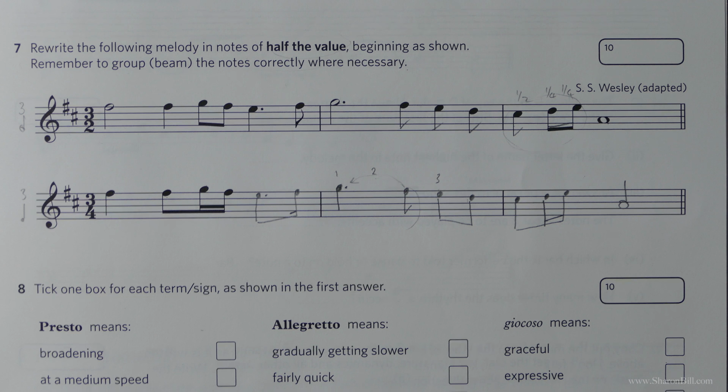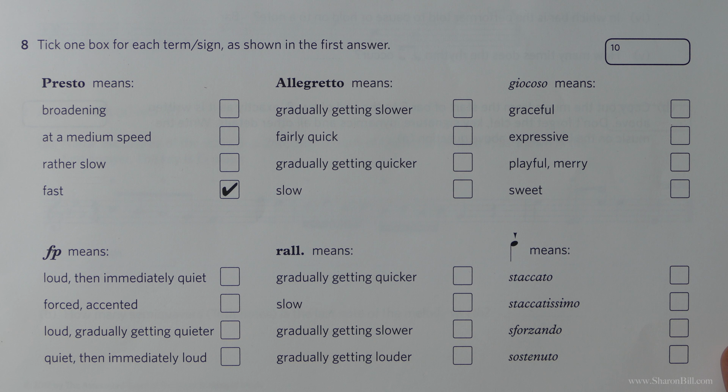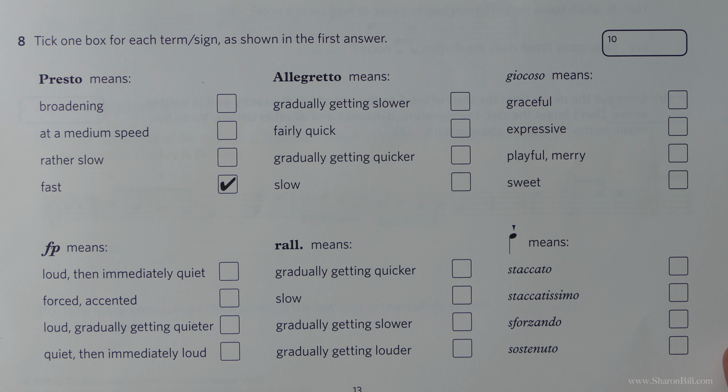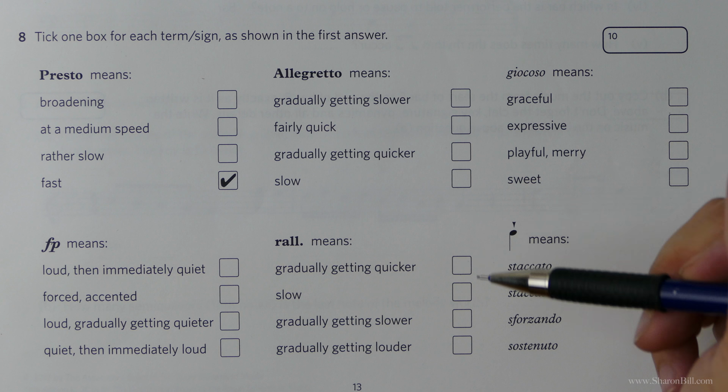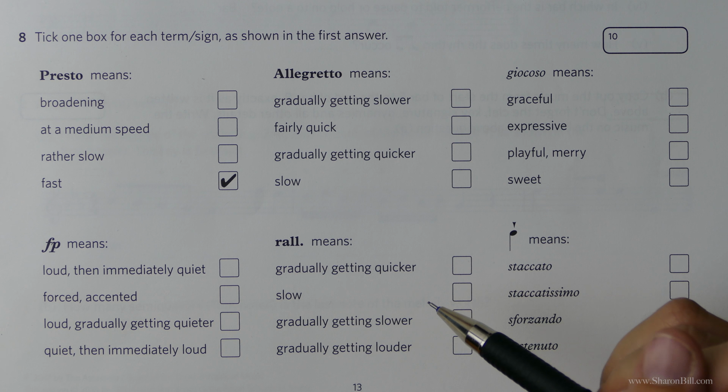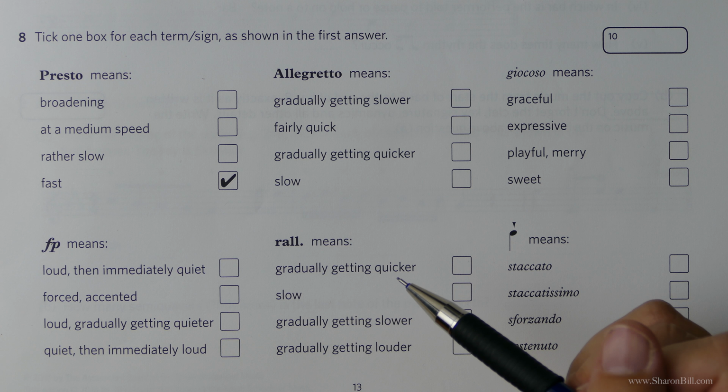Let's press on to question 8. So now we come to our performance directions and Italian terms, and there's no alternative but to just revise these. Bear in mind these are all of grade 1 and all of grade 2, so it's cumulative. As you go through the grades you're going to keep building and adding to these. It doesn't replace them, you need to keep adding to them.